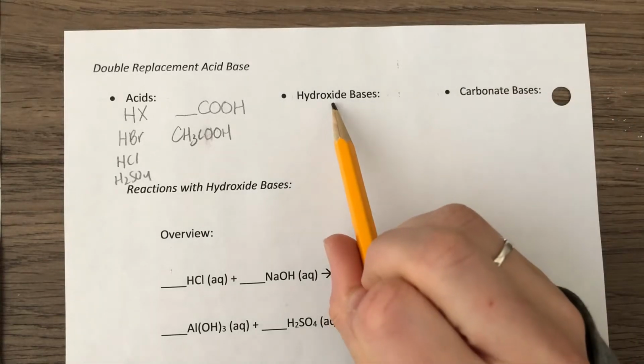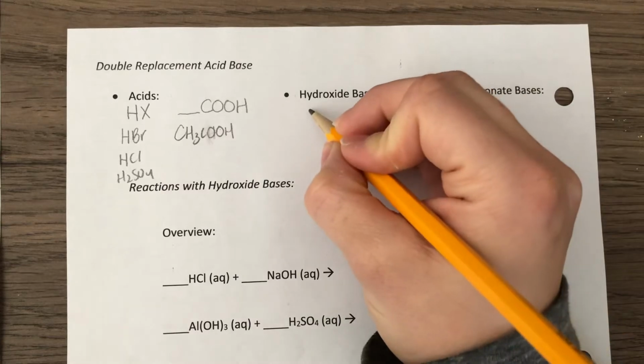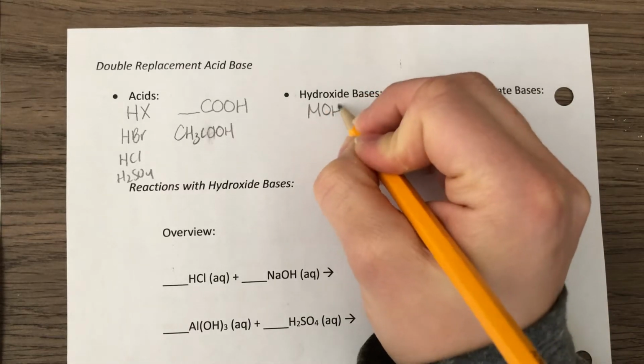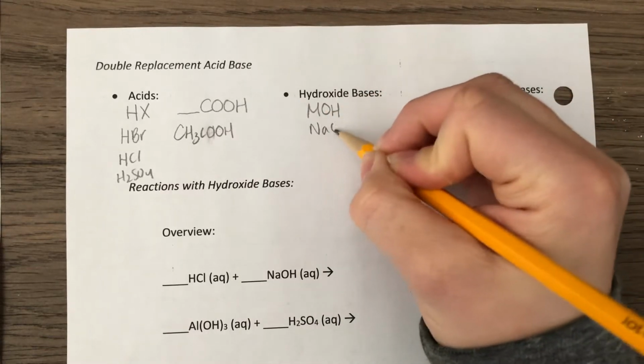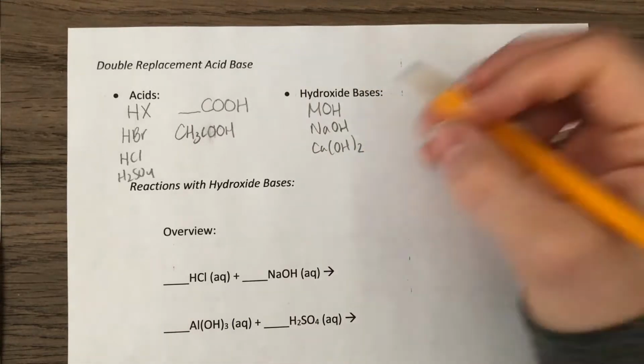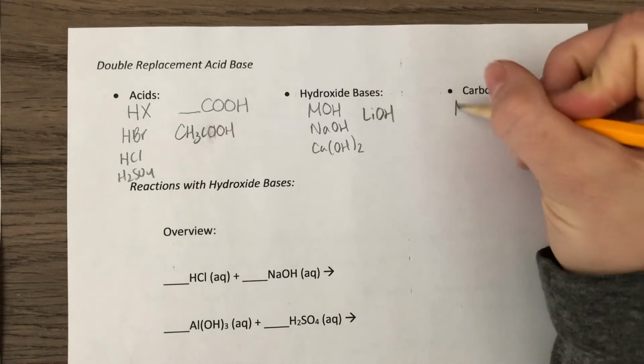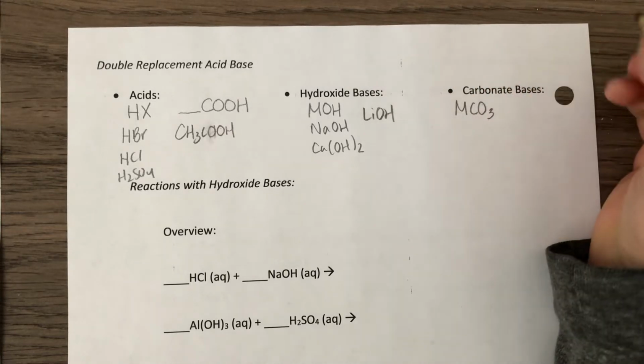Bases can either have the hydroxide ion or carbonate ion. They usually have a metal out in front and then the hydroxide. For example, sodium hydroxide, you can have calcium hydroxide, you can have lithium hydroxide. Carbonate bases will have some metal out in front and then carbonate following it up.